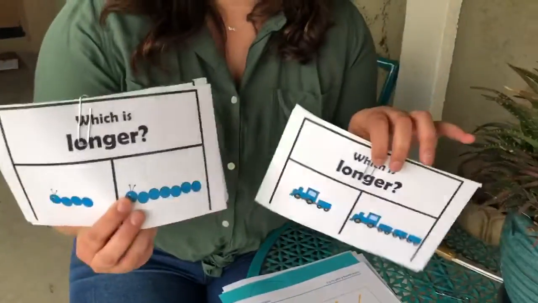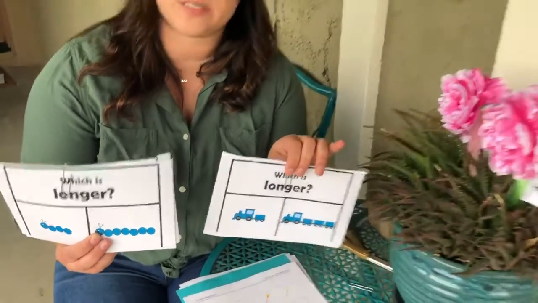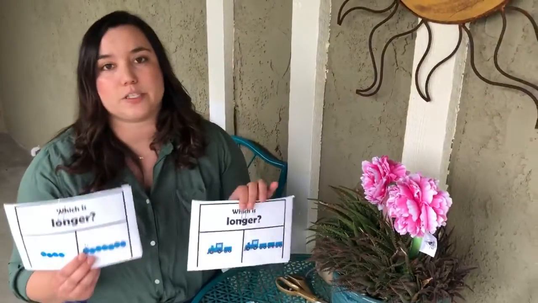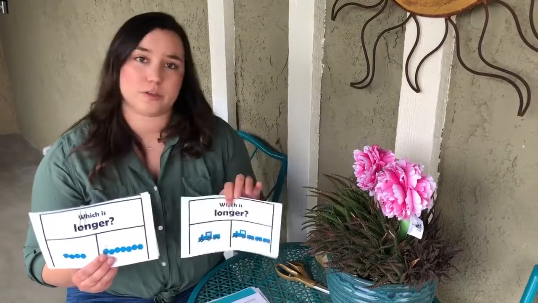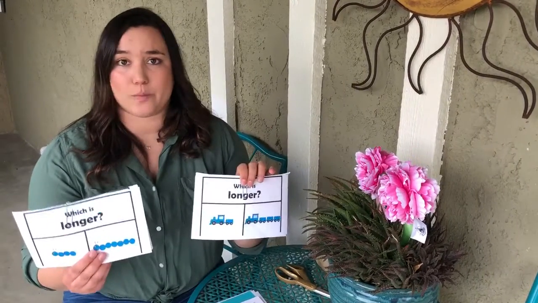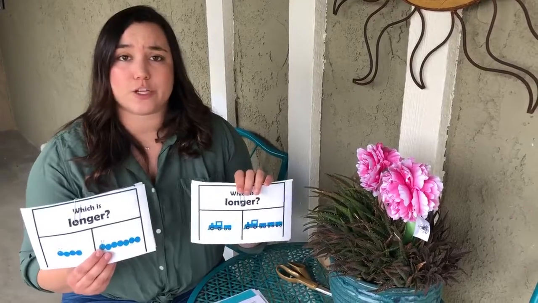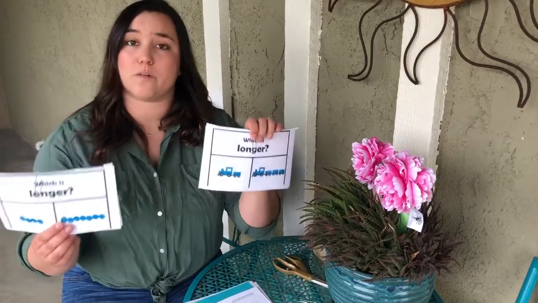What you need next will be these cards. I have Caterpillar cards and I have Train cards, and these will also be located in Parent Resources. So these are just ways for us to review together when we talk about this unit throughout the week, what's longer, what's shorter. So I picked Trains and Caterpillars. Typically we'll start off each live session just to review which one's longer and shorter, and this is something you can do when we're not doing the live lesson.